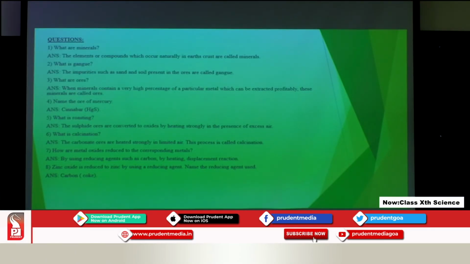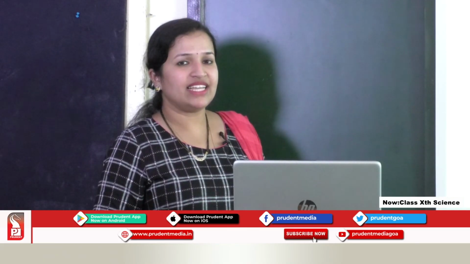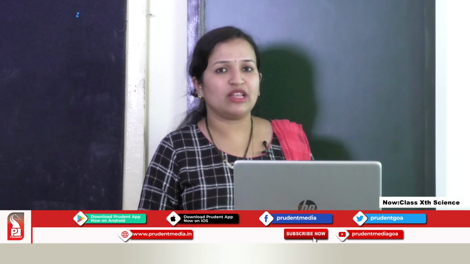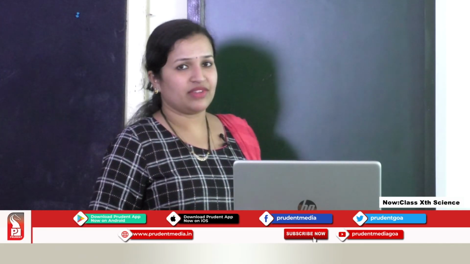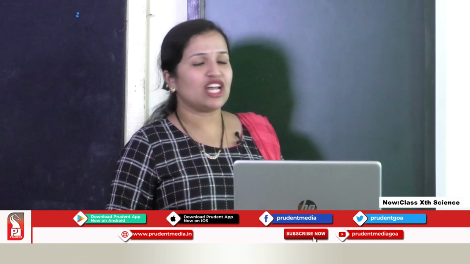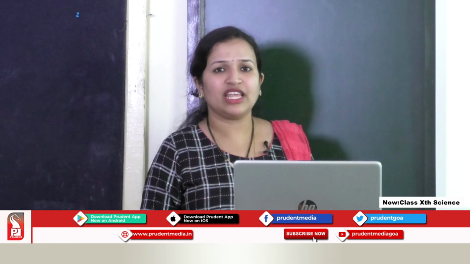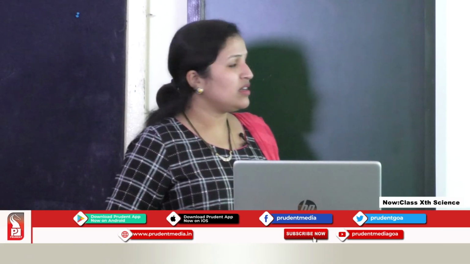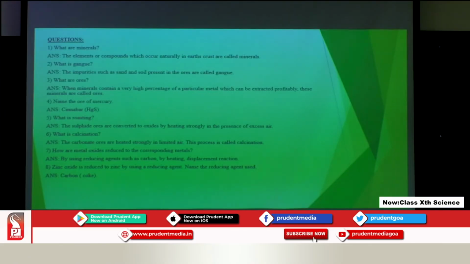Name the ore of mercury. It is cinnabar. The formula is HgS. What is roasting? The definition says it is heating of the sulphide ore in the presence of excess air is known as roasting. What is calcination? It is heating of carbonate ore in the absence of air, or we are heating strongly in limited air. So this process is calcination.